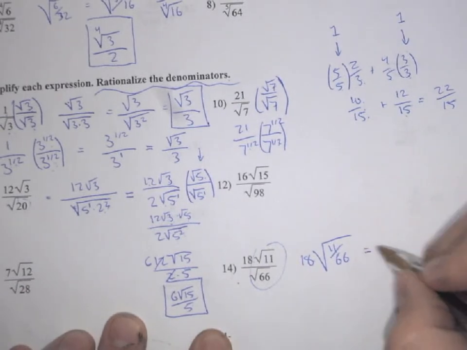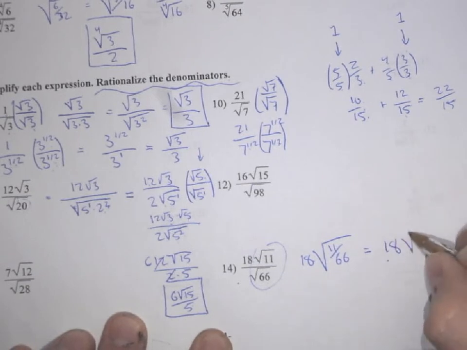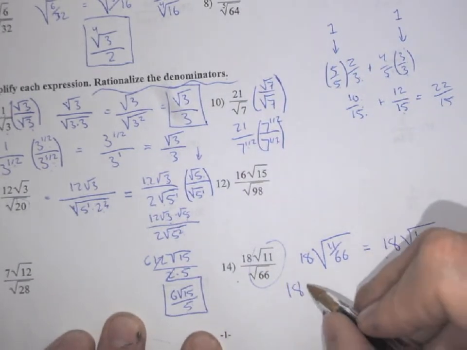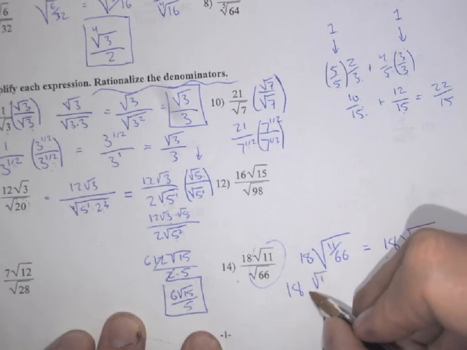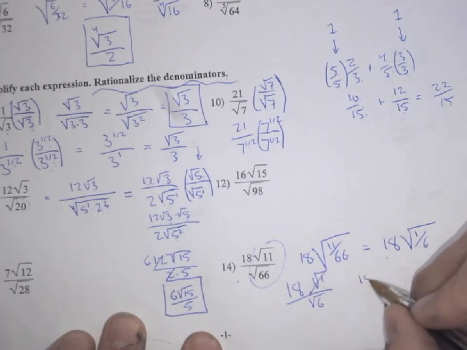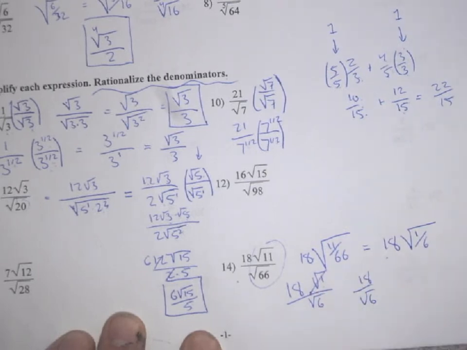Okay, the advantage of that is now I have 18 times the square root of 1/6. Rewrite it again: I have 18 times the square root of 1 over the square root of 6. And the square root of 1 is just 1. So I have 18 over the square root of 6.